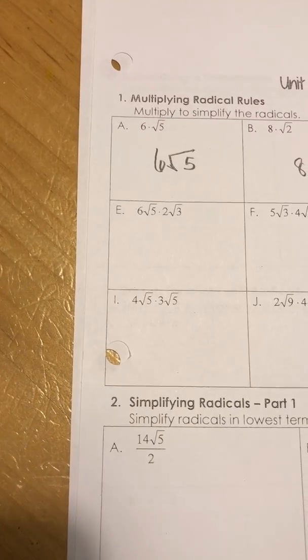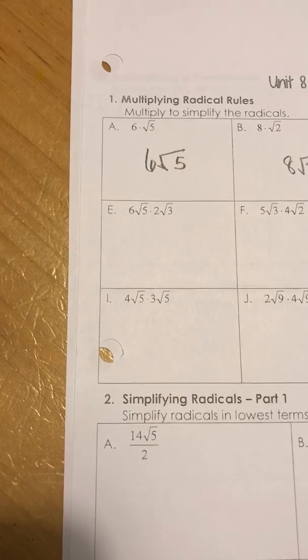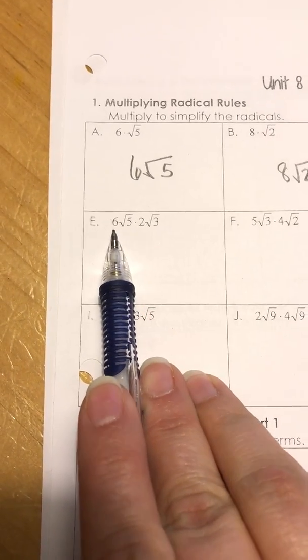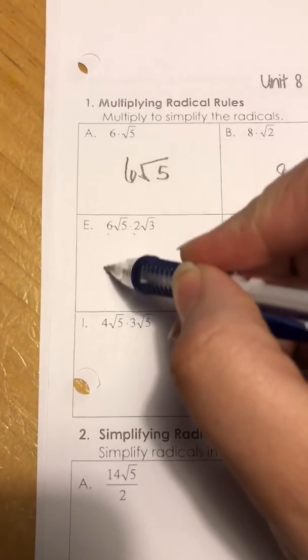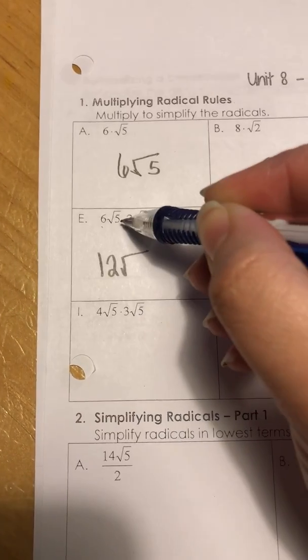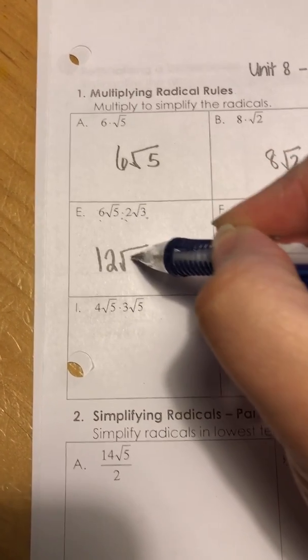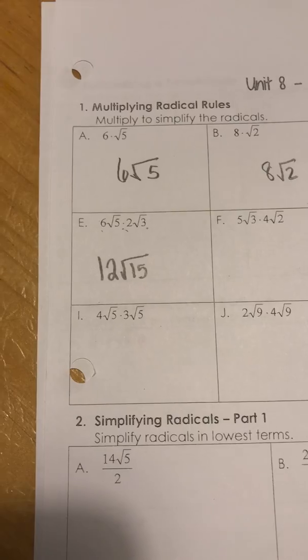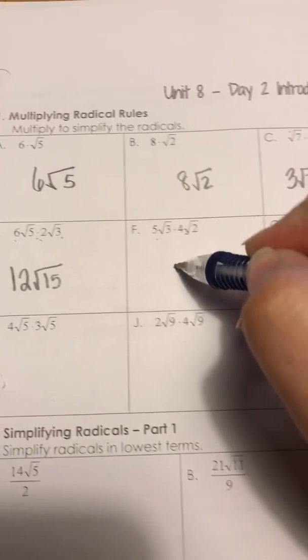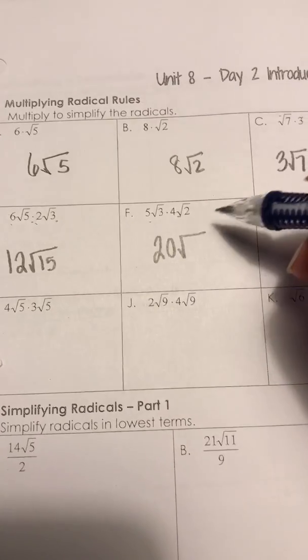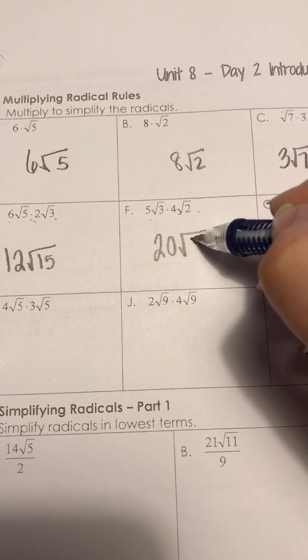In E, you need to multiply the outside together. So the outside of the radical would be 6 and 2. So that would be 12. And on the inside would be 5 times 3, which is 15. Okay. And then again, 5 times 4 is 20. And then on the inside, 3 times 2 is 6.